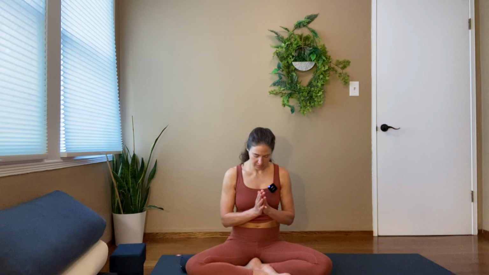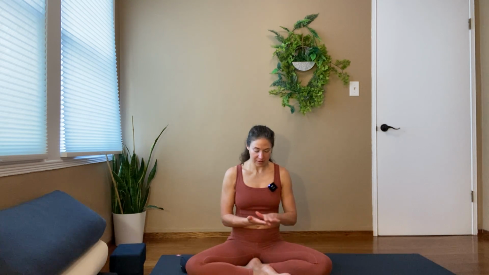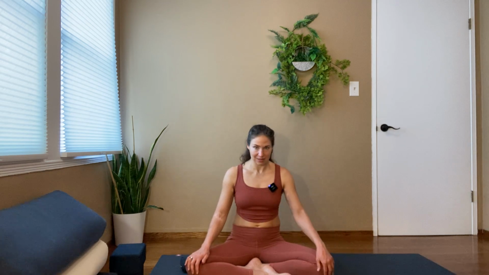And now let's set an intention for our practice. All right, we're going to bring our hands together and begin with an Om. Inhale. Om. Softly open the eyes. So we're going to work on balance today.